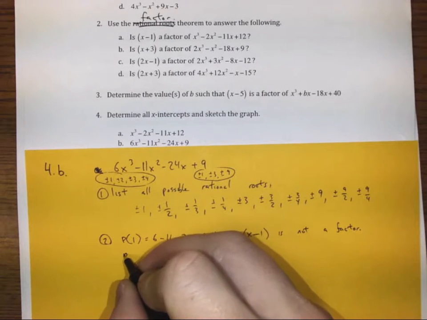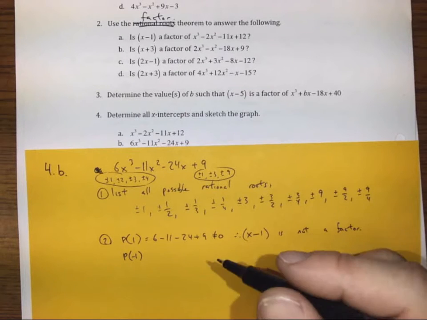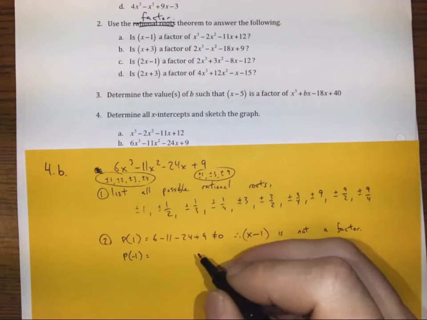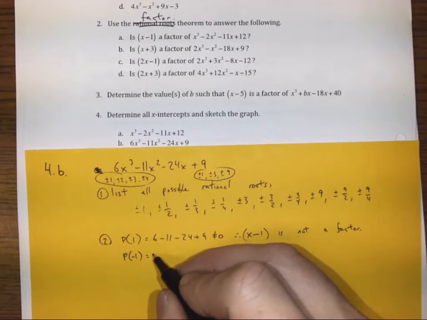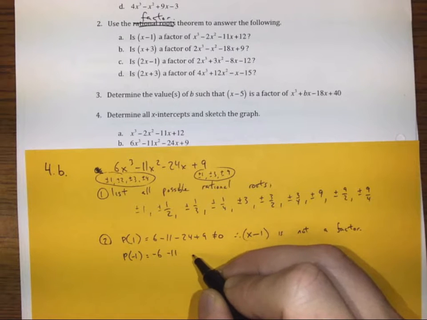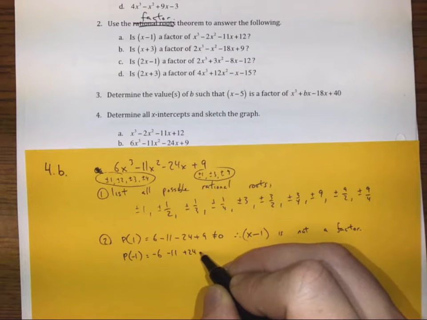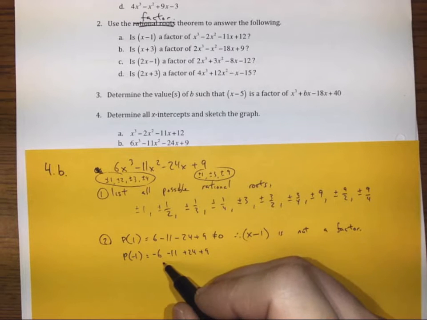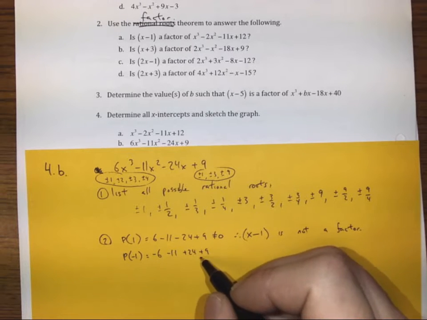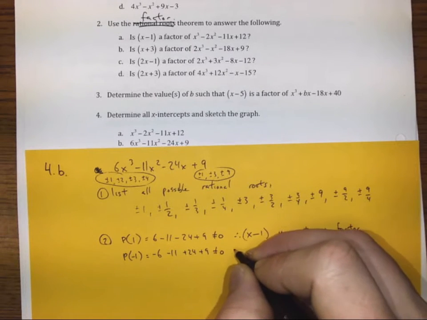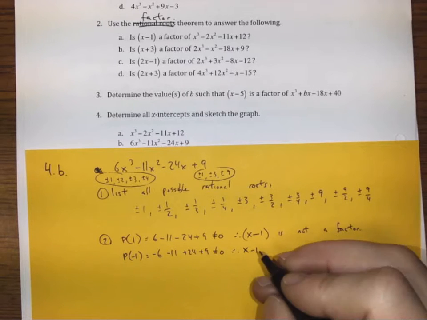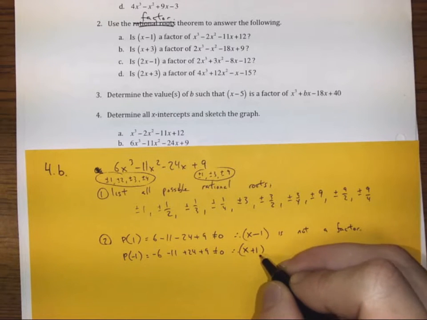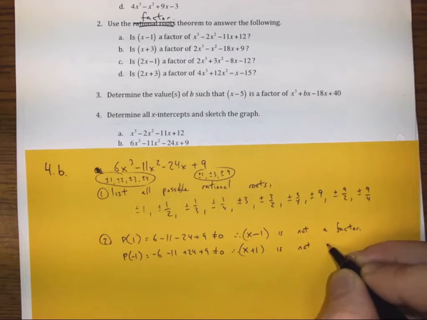Okay, so I'll try p of -1. I don't think this is going to make any difference either, but let's just double check, because I can always be wrong. So it gives us -6 minus 11 plus 24 plus 9. That didn't change much. I still don't have enough negativity to make up for all this positivity, so that's not equal to 0 either. So therefore, x plus 1 is not a factor either.